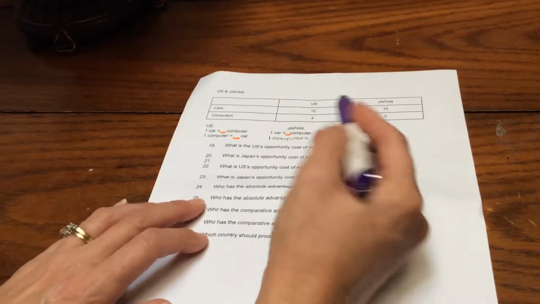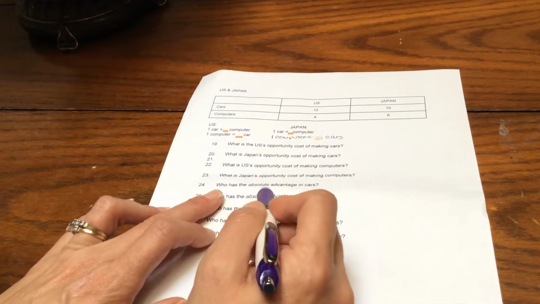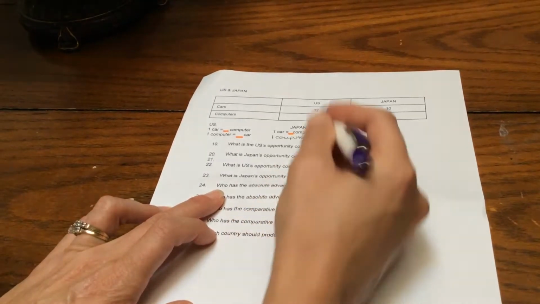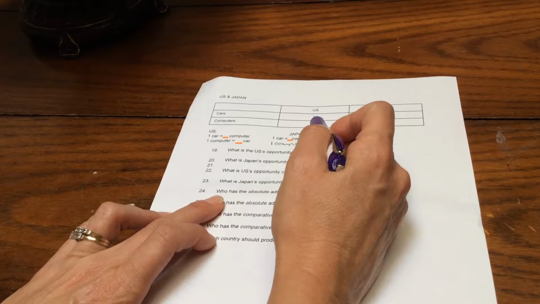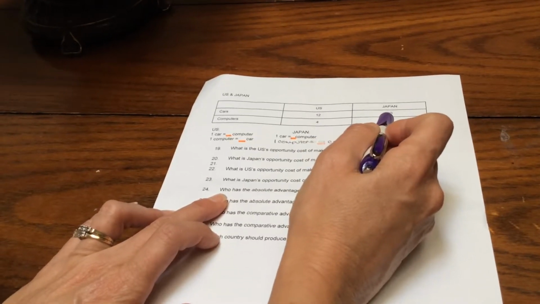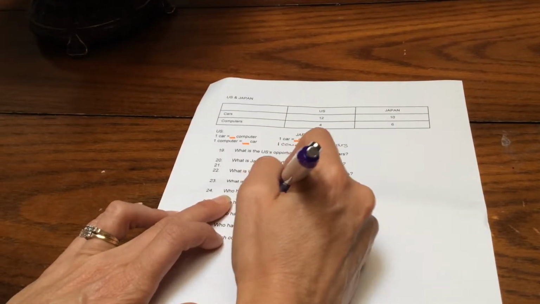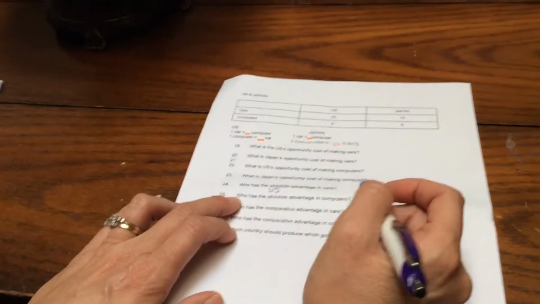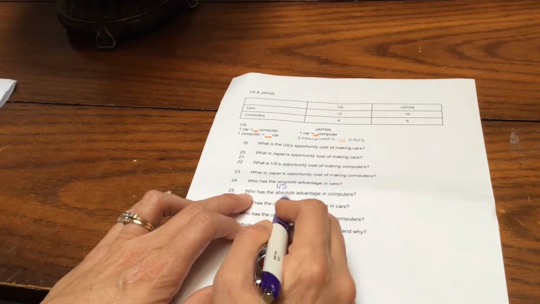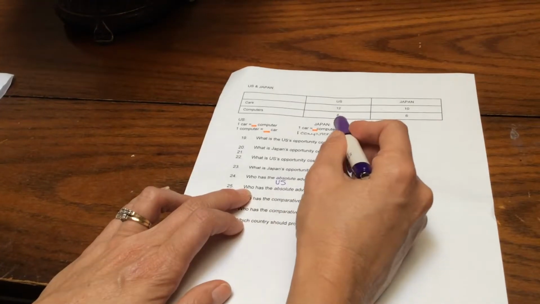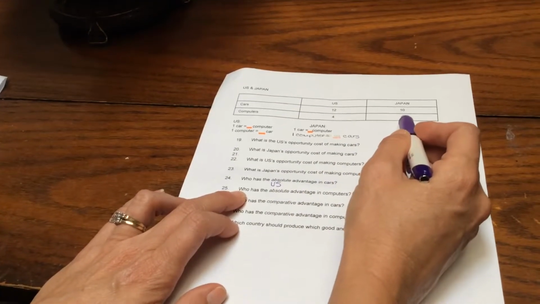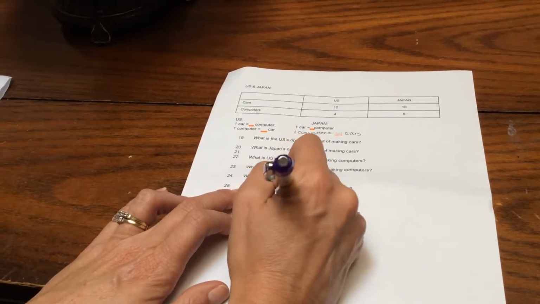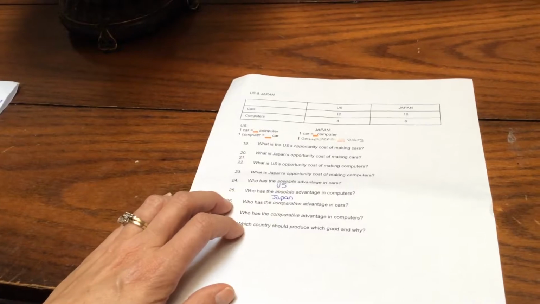Okay, so we can skip on down here to who has the absolute advantage in cars. That is just whoever makes the most. So we can see that the US makes 12 cars and Japan makes 10. So the US has the absolute advantage in cars. They make the most. Who has the absolute advantage in computers? The US makes 4 and Japan makes 6. Japan makes the most, so they have the absolute advantage in computers.